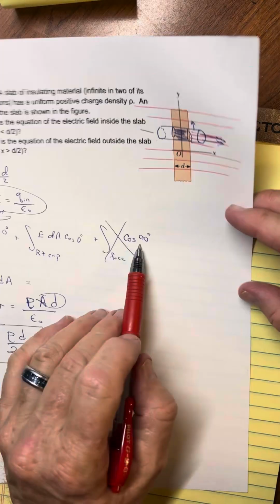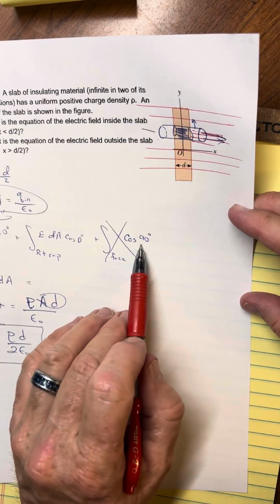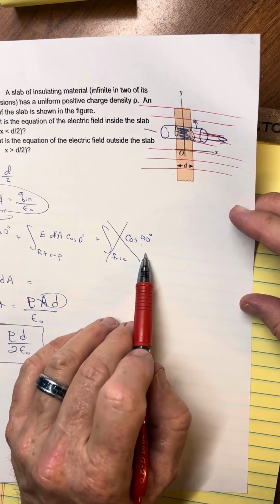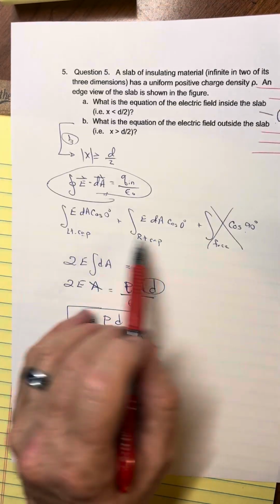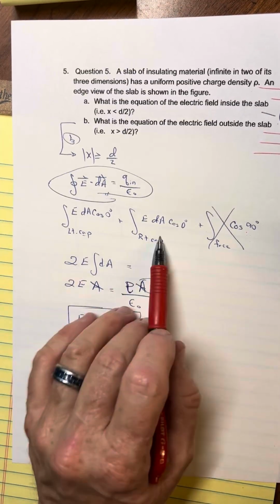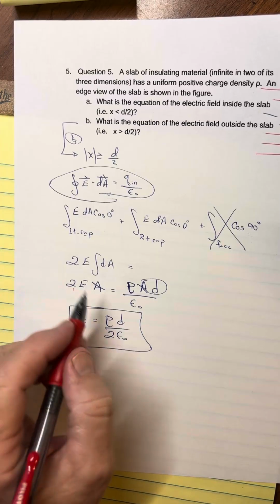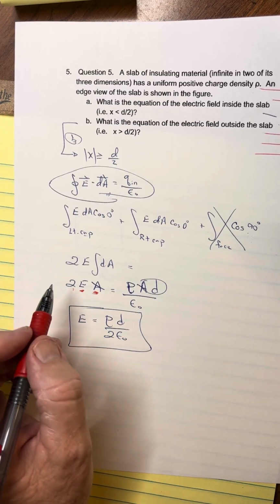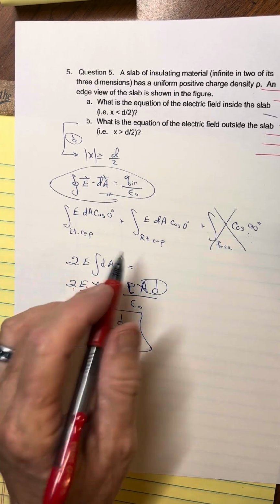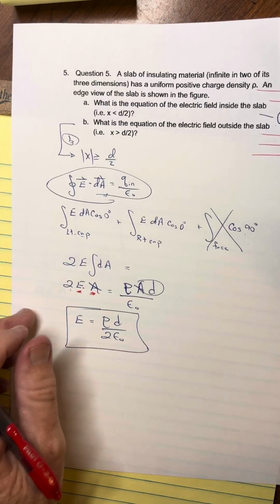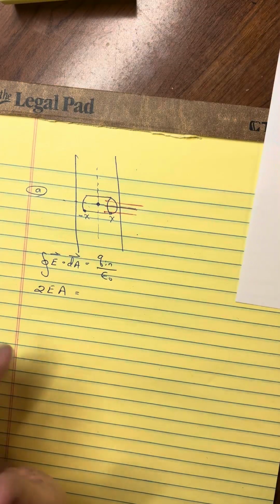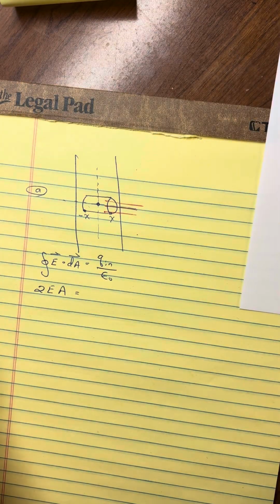And so we still have 90 degrees between the normal and the electric field on the face, and we still have a left and right, each having an angle of 0, so they're going to be the same. That's where the 2 comes from, and then we just have the electric field times the area, because electric field's a constant, and so on. So that is exactly the same logic and the same procedure.